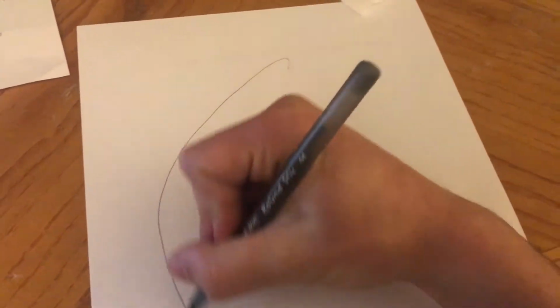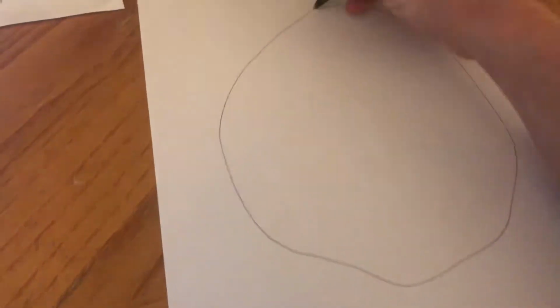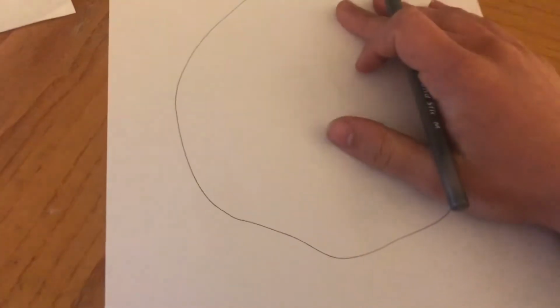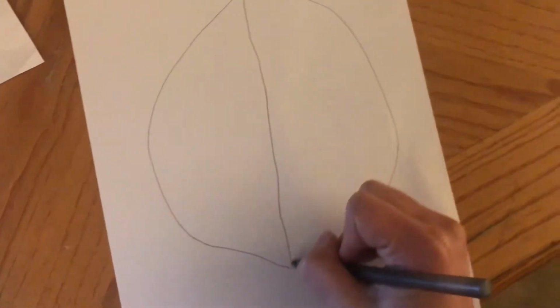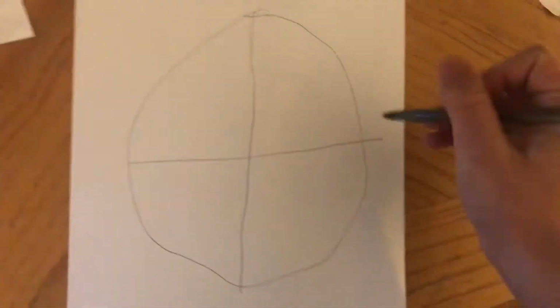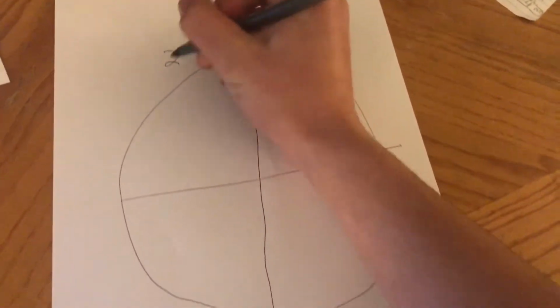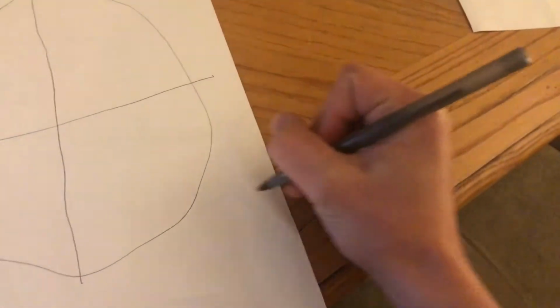Alright, gamers, so to get started, let's draw a circle. Alright, so there's your circle. And then let's break up the circle into the 4 quadrants, like that. So this is quadrant 1, quadrant 2, quadrant 3, quadrant 4.